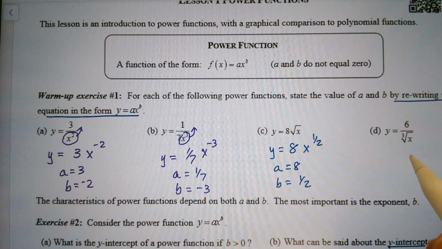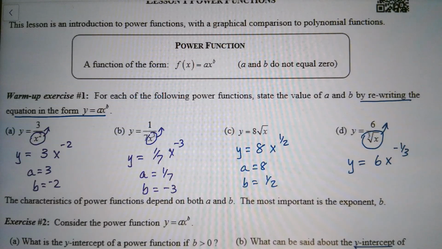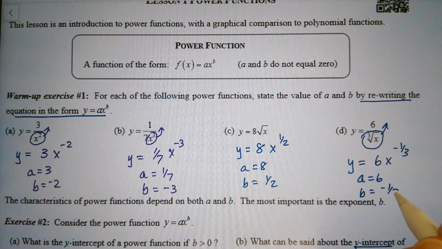And D, y equals 6 over the cube root of x. Two things. We will first want to express the cube root with a fractional exponent, 1/3, and then to move it up, that is 6x to the negative 1/3. Y equals 6x to the negative 1/3, a equals 6, b equals negative 1/3.